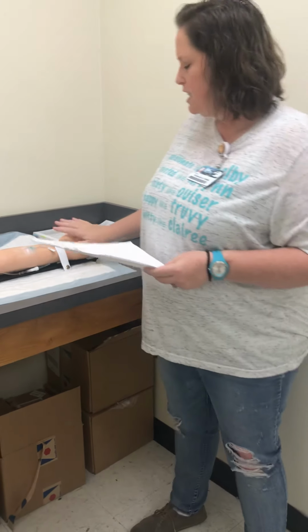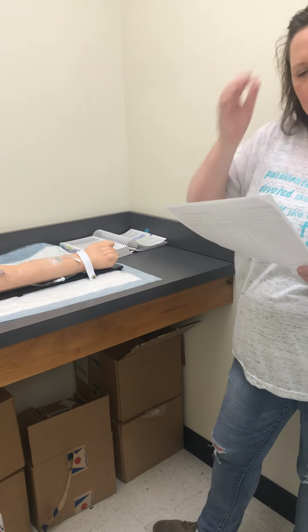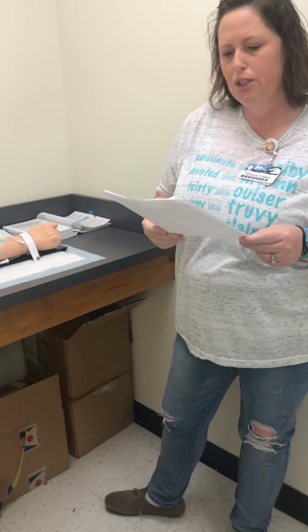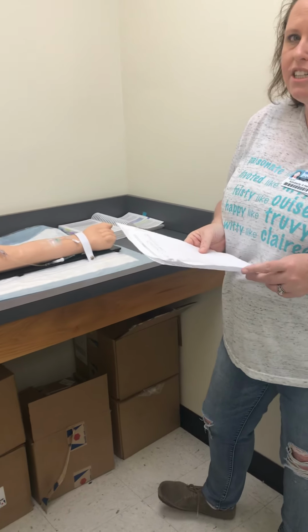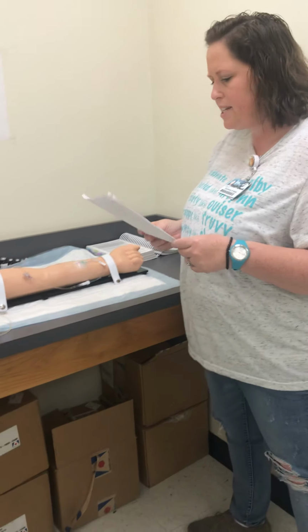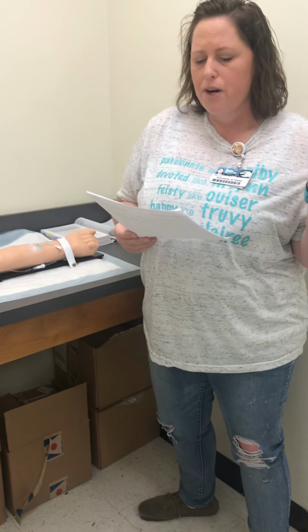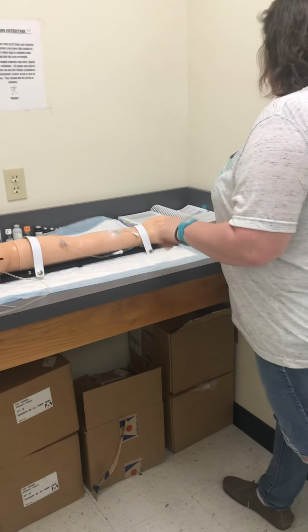Okay, our doctor has given us an order for our patient, Mr. John Doe. We're going to give him morphine, 2.5 IV push every 4 hours for pain. Earlier, he rated his pain 7 on a scale of 0 to 10. I did my drug problem, and we're going to give him 0.6 milliliters IV push.